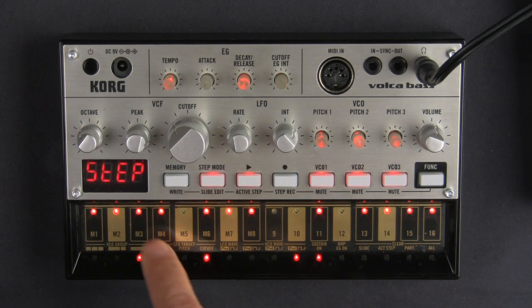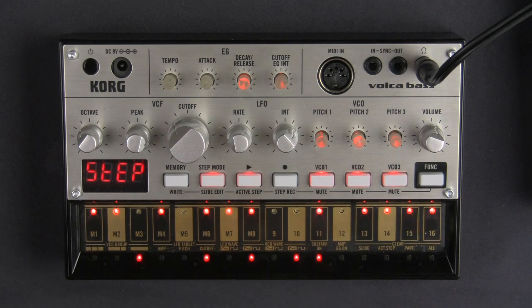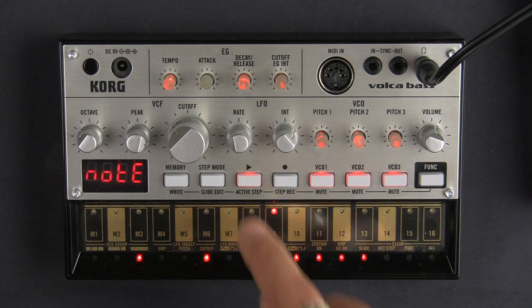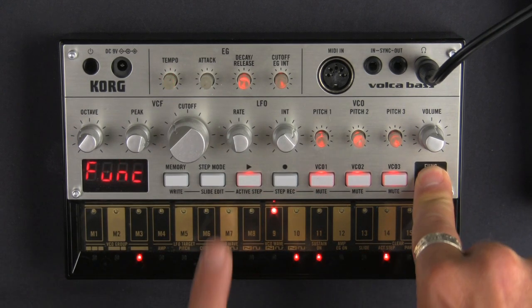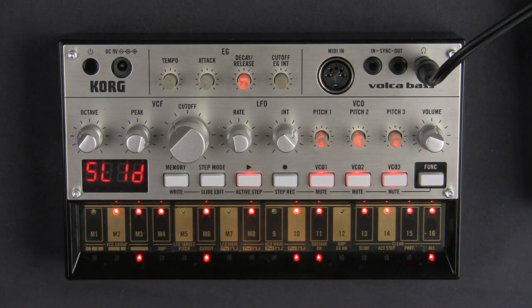If you remove certain steps, suddenly you lose the sort of slide that goes between the various steps. And that's a thing you can adjust by going Function, Slide, Edit. You can see where the slide is. You can see where the slide notes are. If we turn all these on, the slide will return.